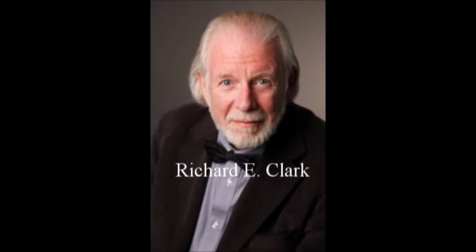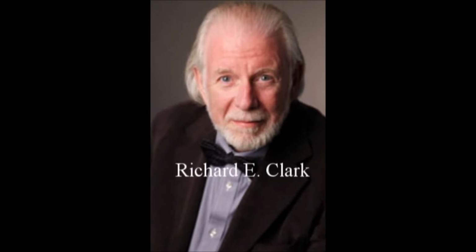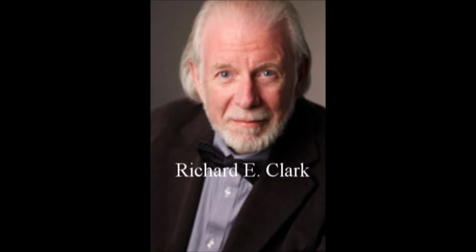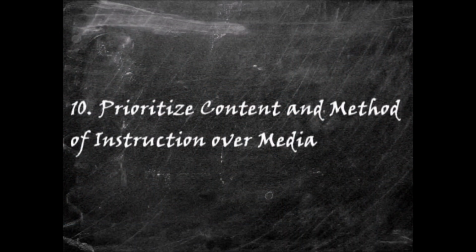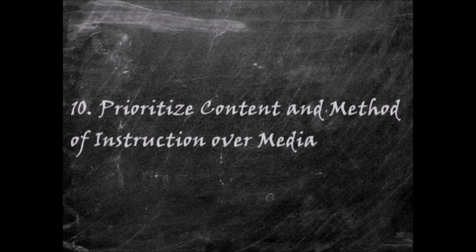According to Clark, media are mere vehicles that deliver instruction but do not influence student achievement any more than the truck that delivers our groceries causes changes in our nutrition. If there's no single media attribute that serves a unique cognitive effect for some learning task, then the attributes must be proxies for some other variables that are instrumental in learning gains. The 10th principle is to prioritize content and method of instruction over media.